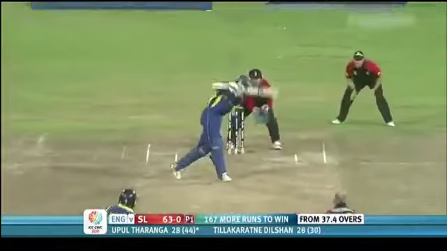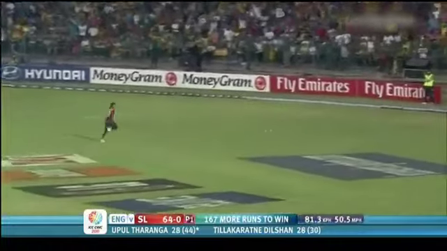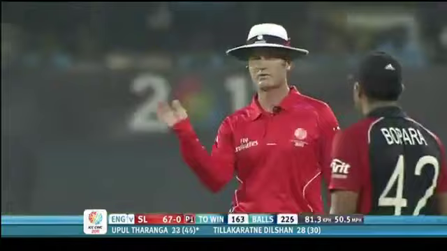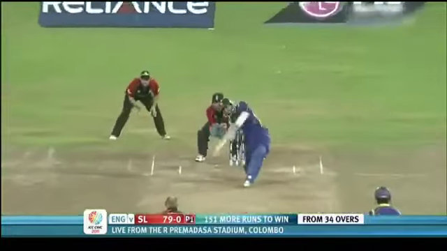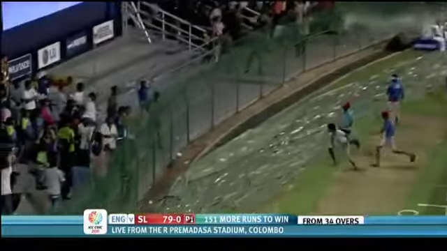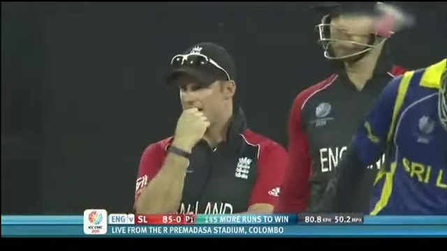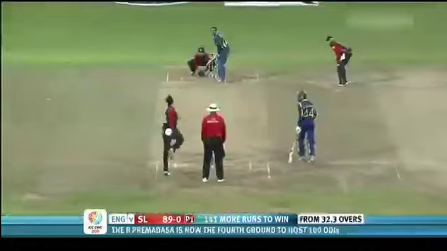Oh, a bit of bounce. Oh, good use of the feet. That's a beautiful shot. Played away down to the boundary. Lovely drive. Brilliant use of the feet from the Sri Lankan batsman, towards the boundary.